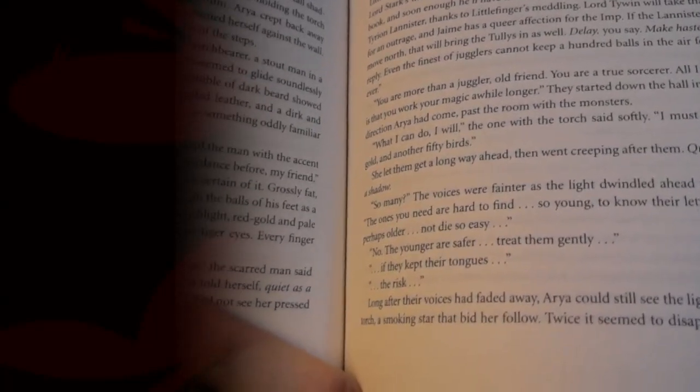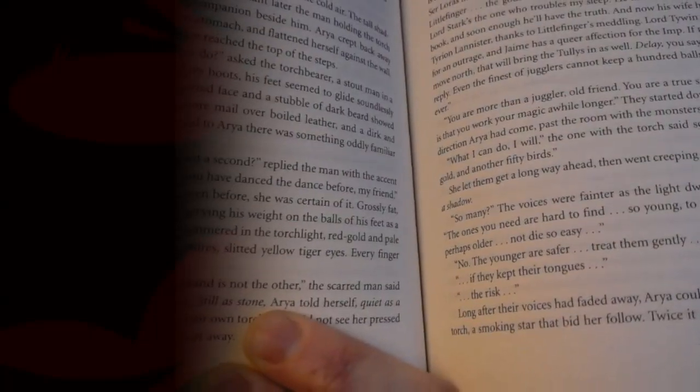If they kept their tongues, the risk. They're just completely surrounded by ellipses, the dots. And throughout this story, those dots represent something missing. In other words, this isn't the full sentence. The risk is just part of a sentence that had some stuff before it and some stuff after it. But it's actually worse than that.